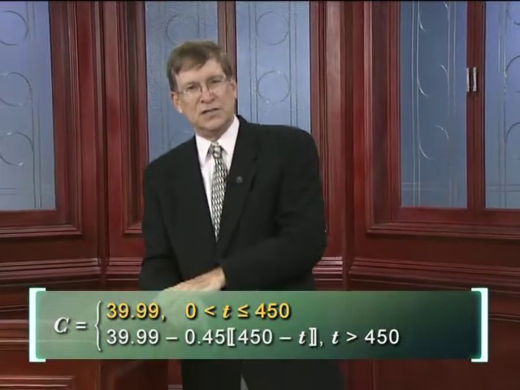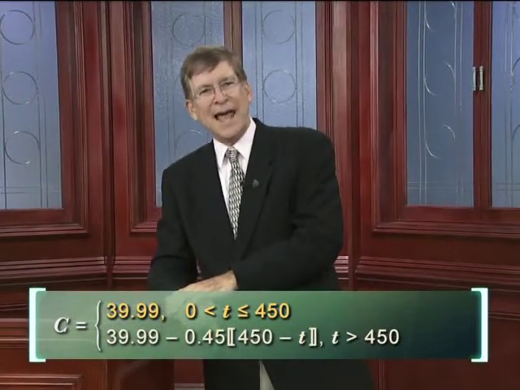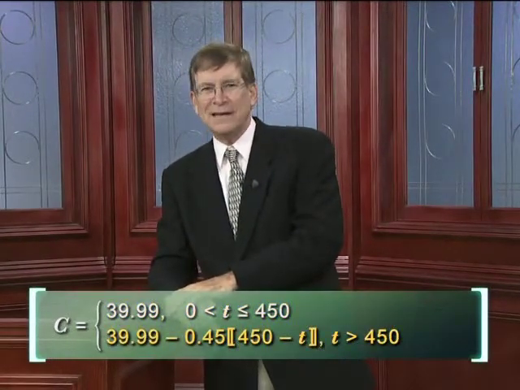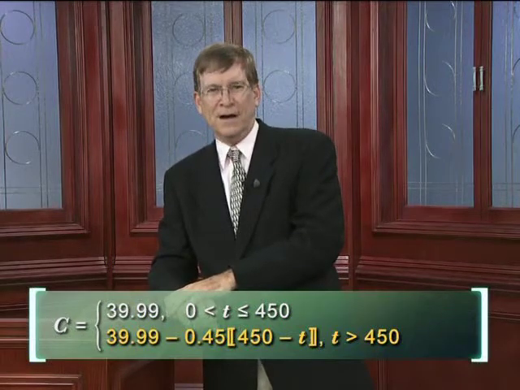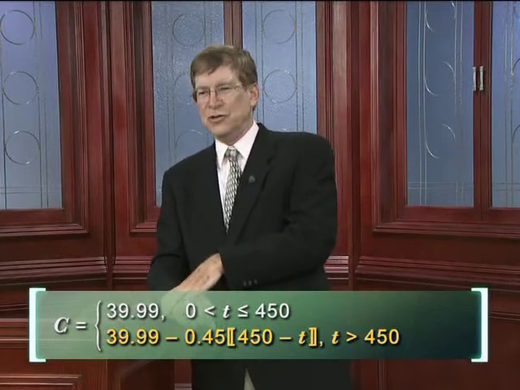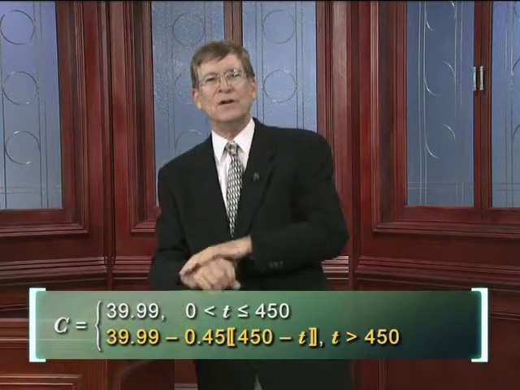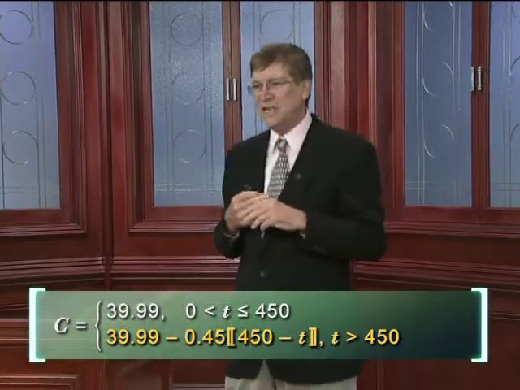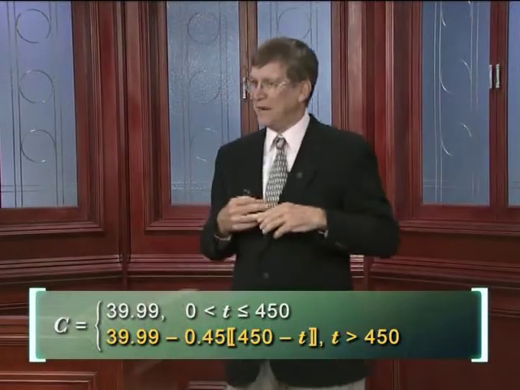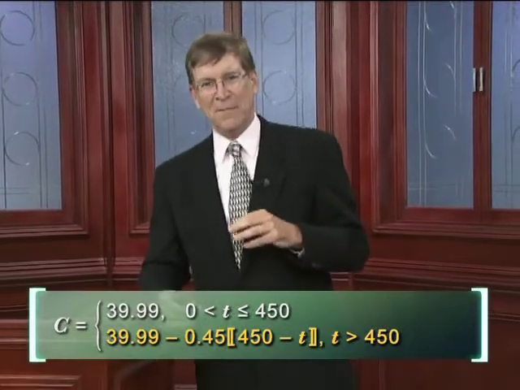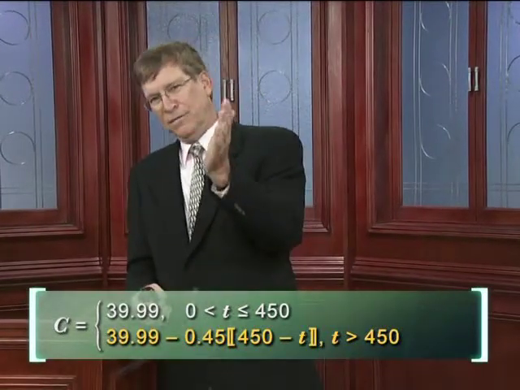I'm using t to signify the number of minutes. And then it's 39.99 minus 0.45 times the greatest integer of the quantity 450 minus t. Whoa, that's kind of complicated, isn't it? And that's the model for t bigger than 450.